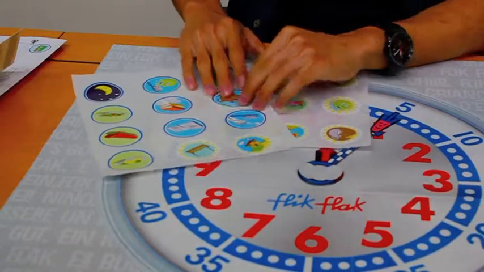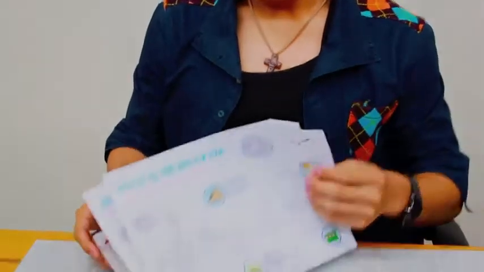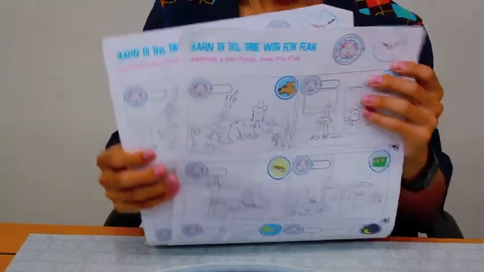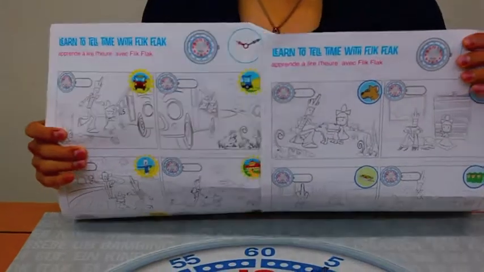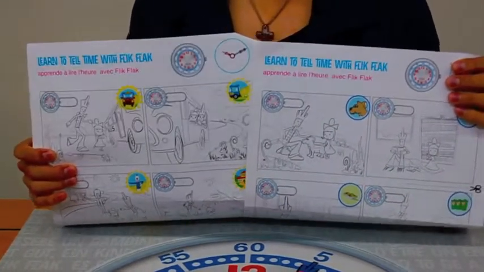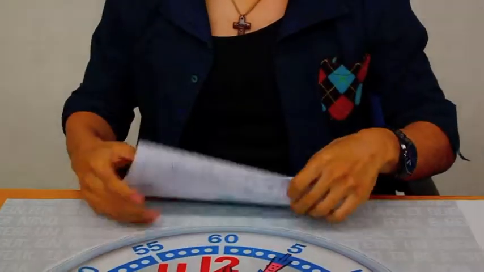Next is the pictogram. The pictograms show the 24 different activities that I mentioned earlier. The pictogram is to be cut out and photocopied into A3 size, single-sided or double-sided, it's all up to you, and distributed to every student in the class.